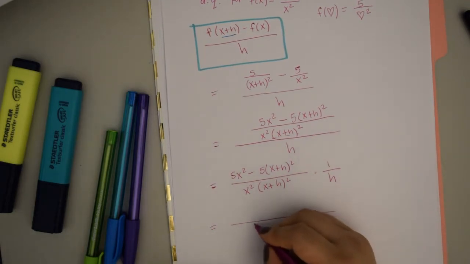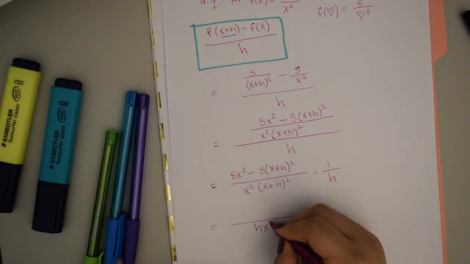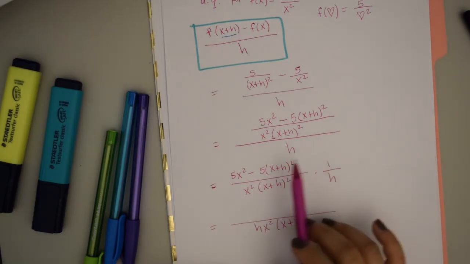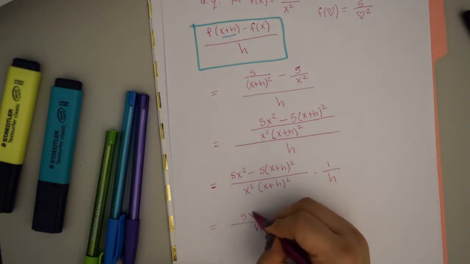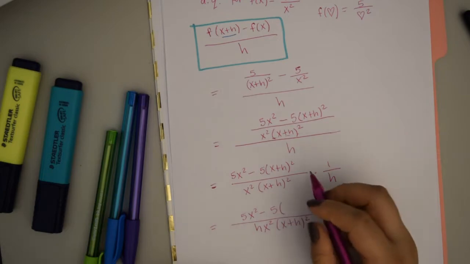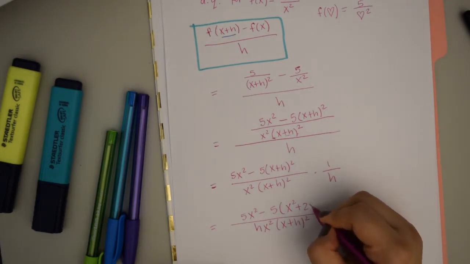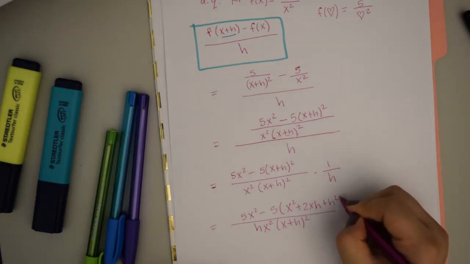So the denominator will be, I'll bring this h to the front, h x squared times x plus h squared. The top is going to be 5x squared minus 5 times, and here we go again, binomial squared, x squared plus 2xh plus h squared.